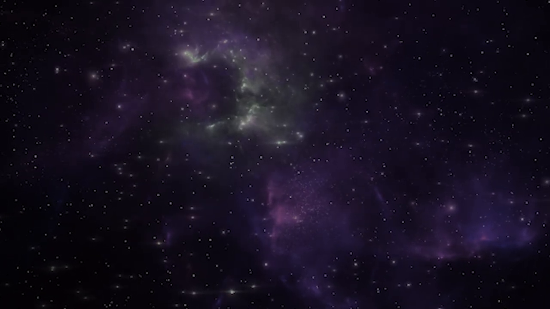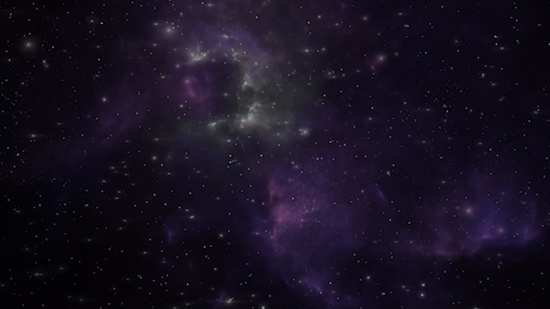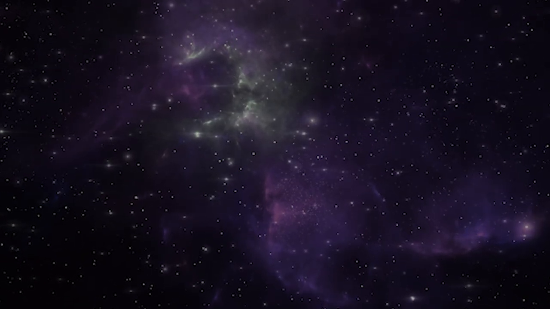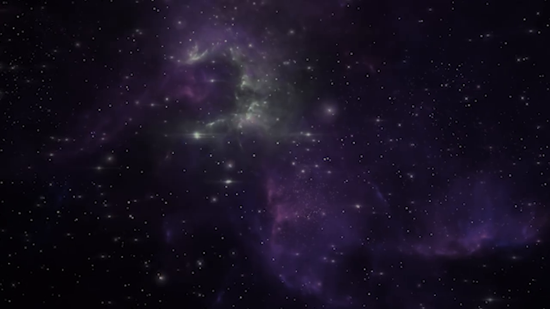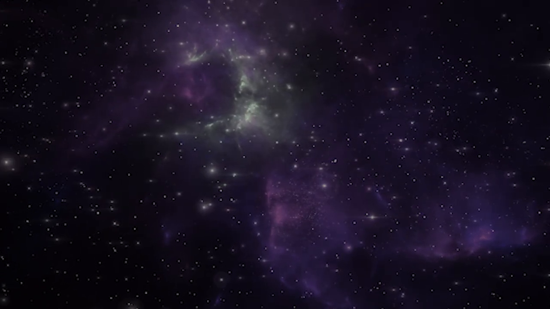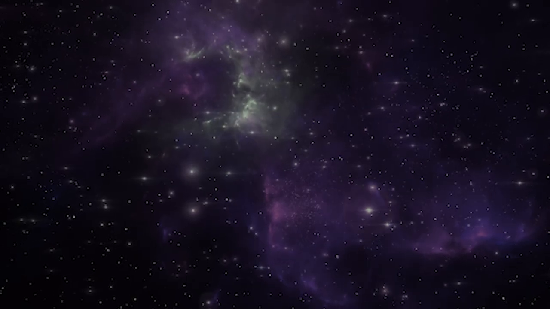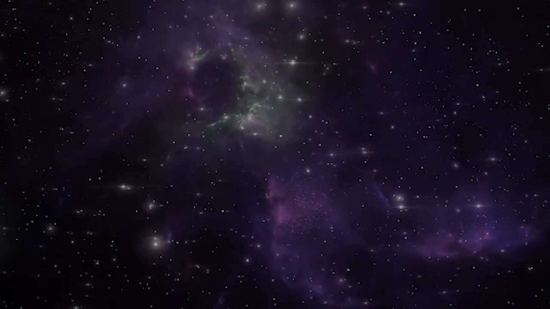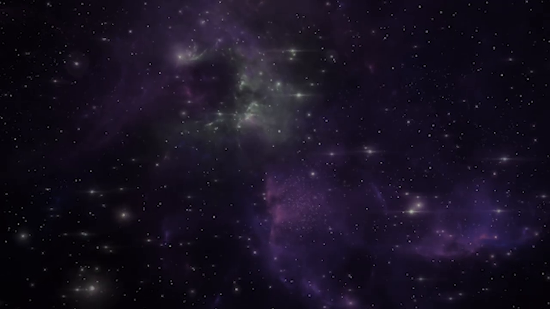The habitable zone is the region around a star where liquid water may exist on a planet's surface. Liquid water requires moderate temperatures. If a planet is too close to its star, water may evaporate. If it is too far, water may freeze. Earth orbits within the Sun's habitable zone.